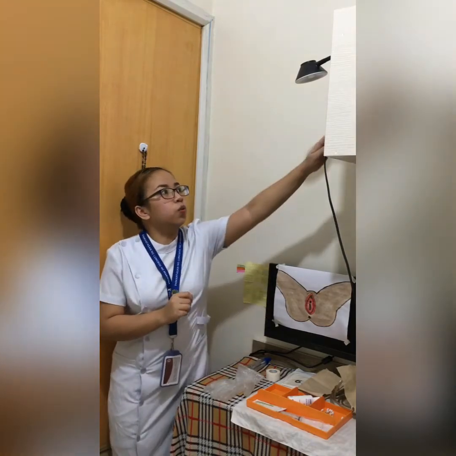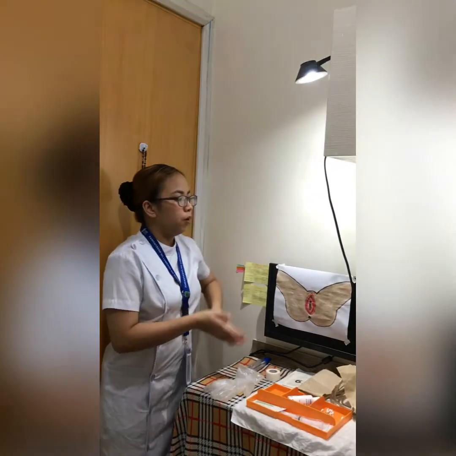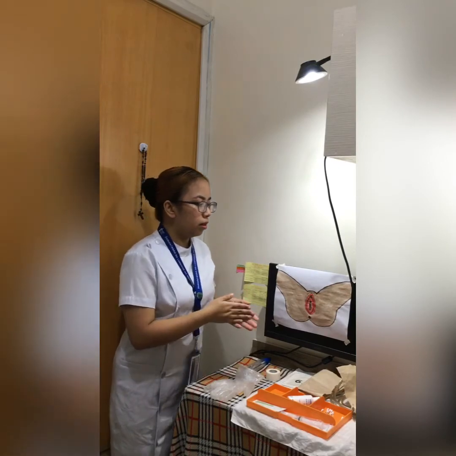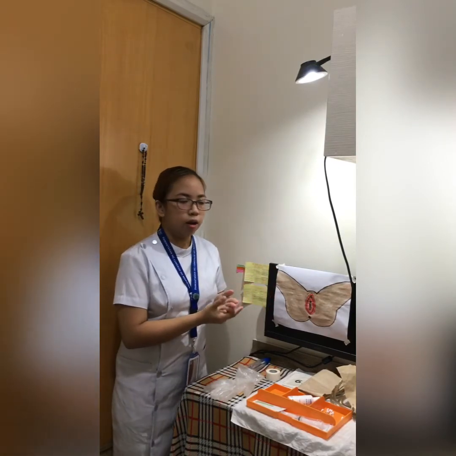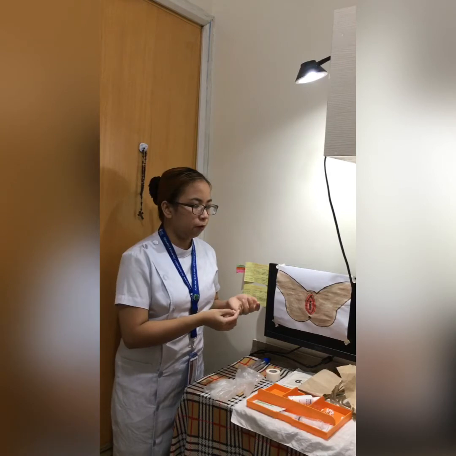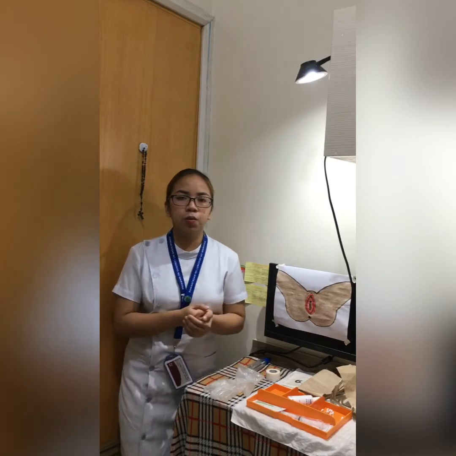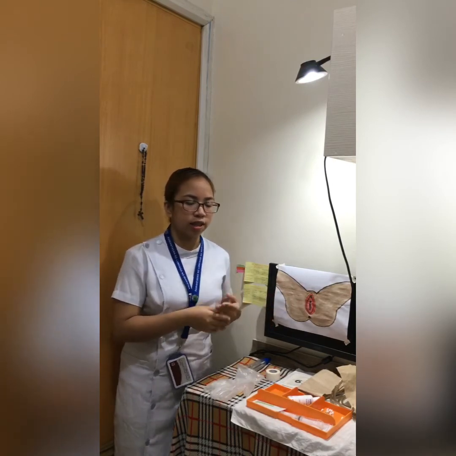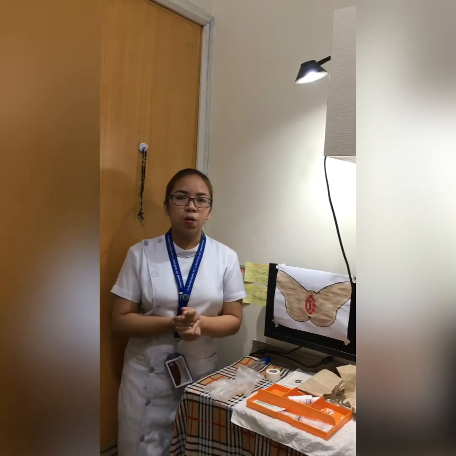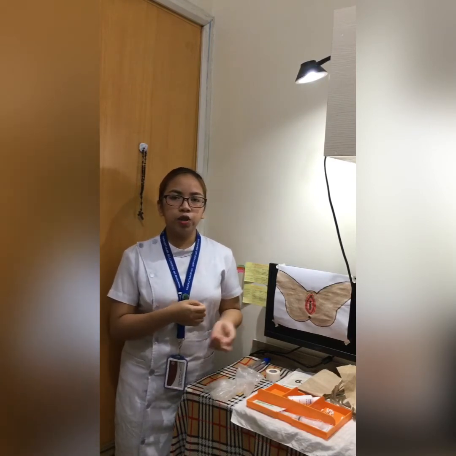So I'm going to open the lights to obtain a better view of the external meatus of the patient. If you're right-handed, you must stand on the right side, and since I'm left-handed, I'm going to stand on the left side. Last is to apply sterile technique during the whole procedure.